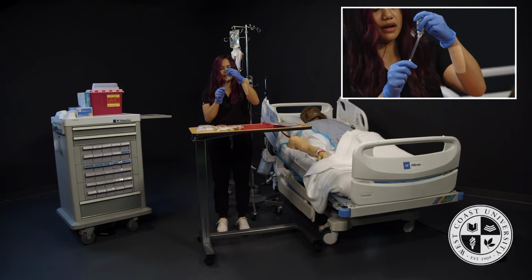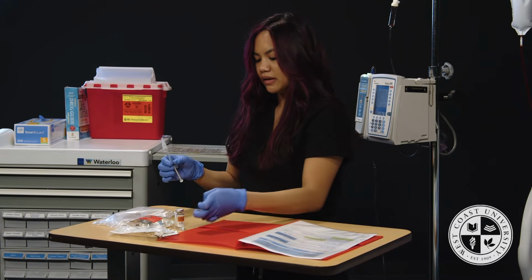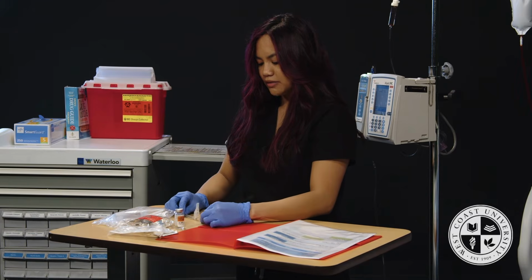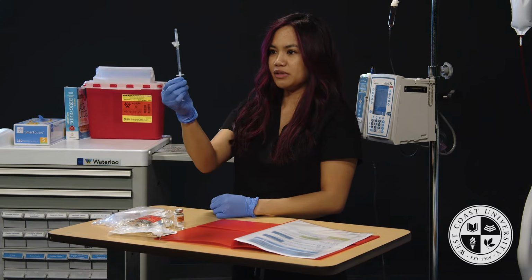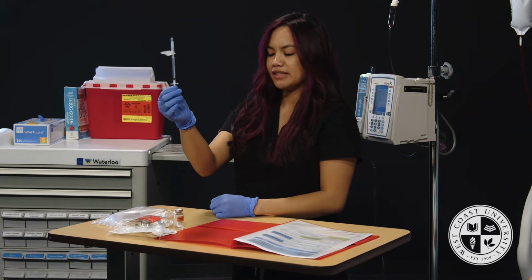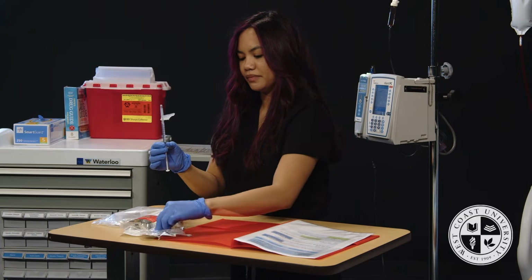I see that I got my 1 milliliter, which is my 5,000 units of heparin. I'm going to go ahead and do a safe scoop. Okay, I'm going to make sure I have my second RN verify the dose. All right, my second RN has verified, so I'm going to go ahead and administer my medication.